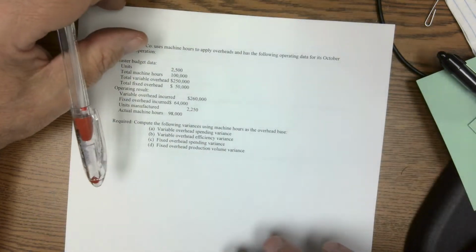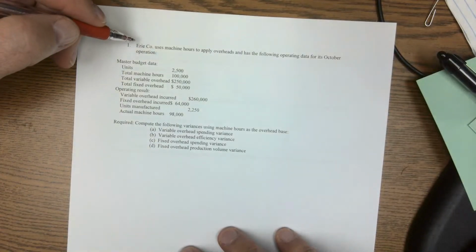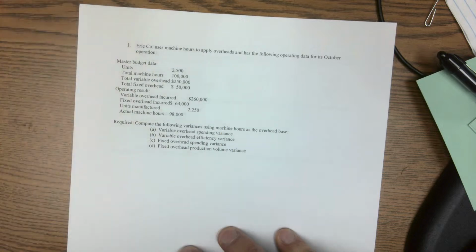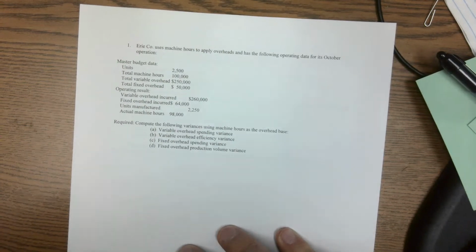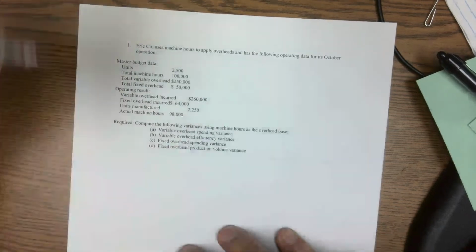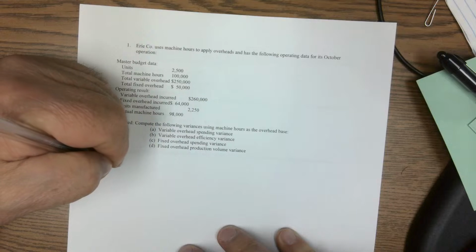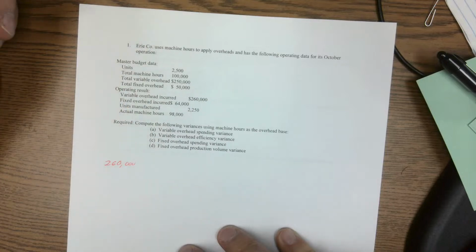The next one here, we've got variable and fixed overhead variances to compute. We use machine hours to apply overheads and have the following operating data for October operation. Okay, so the variable overhead spending variance, the 260,000 was the actual incurred.